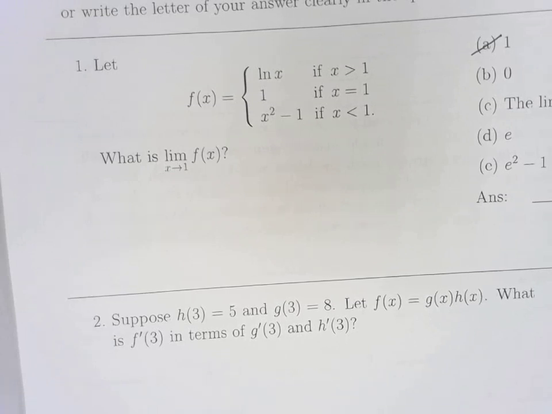So to look at my limit, first thing I notice is it's approaching 1. Is it more specific than that? It's not approaching from a specific side.